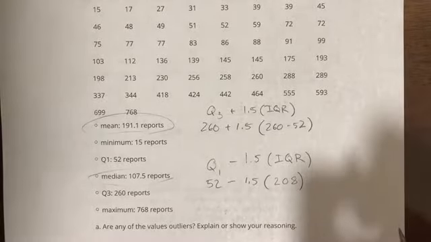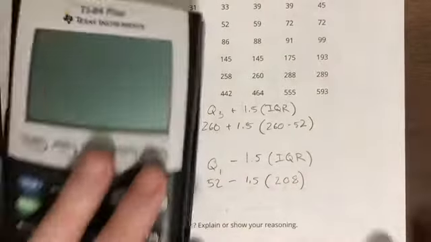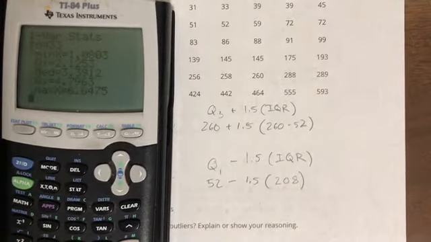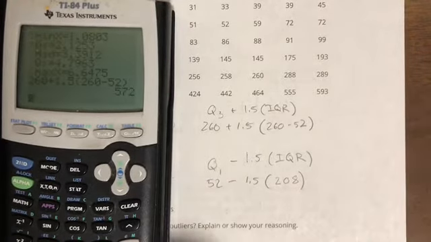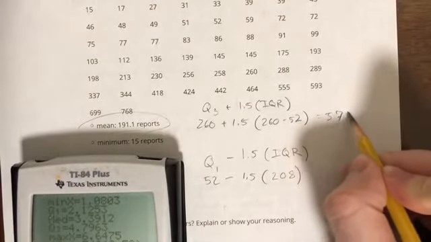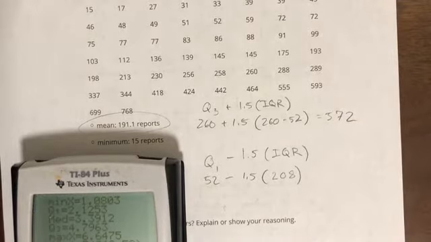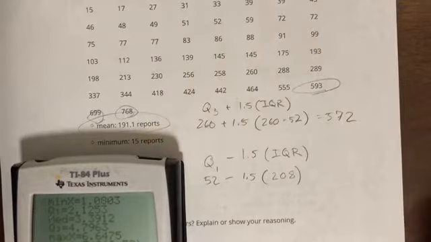All right, so let's see if we have any outliers in this data set. 260 plus 1.5 times 260 minus 52, which you know to be 108. All right, we get 572. So what values do you see that would be considered outliers? So anything above 572: 593, 699, 768.